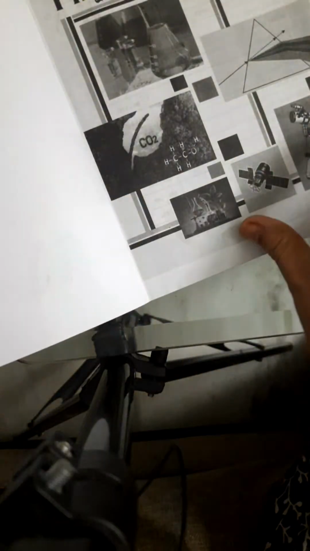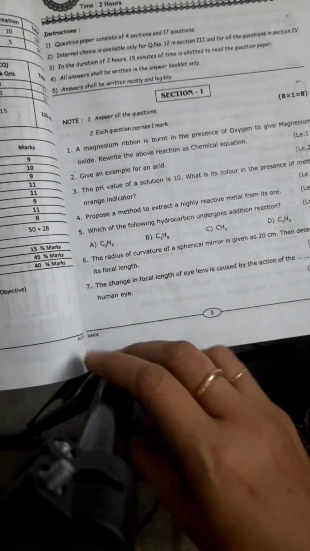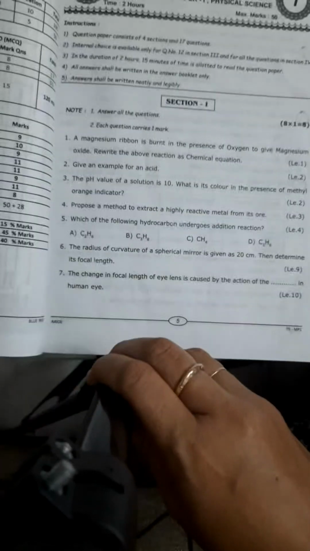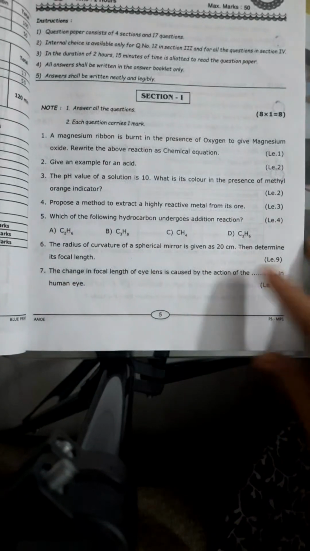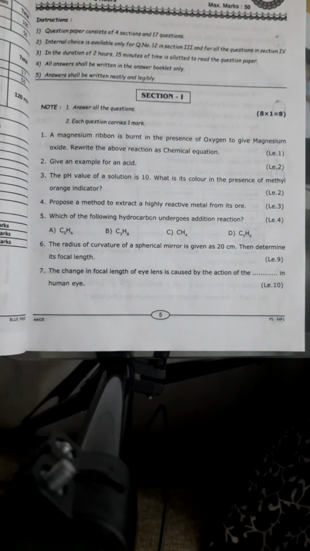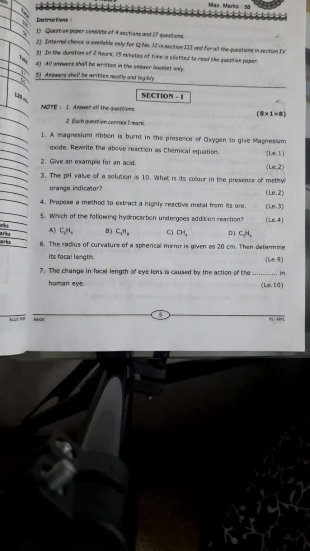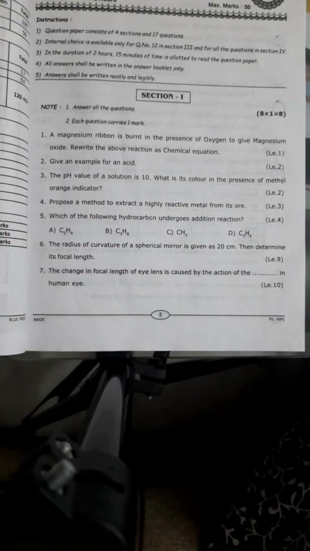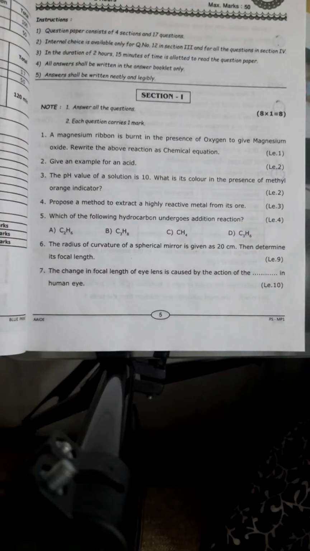We already started with the first paper. We covered physics. So let's now start out with the chemistry part. First paper, chemistry. So let's discuss that. Here a few questions are there. So I'll wait for the students for a few minutes.